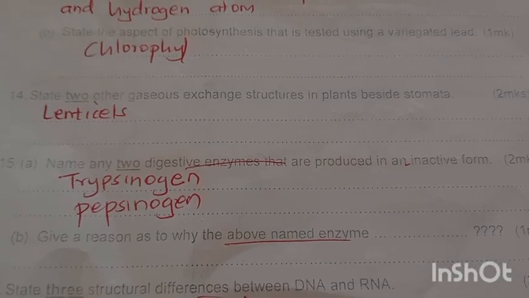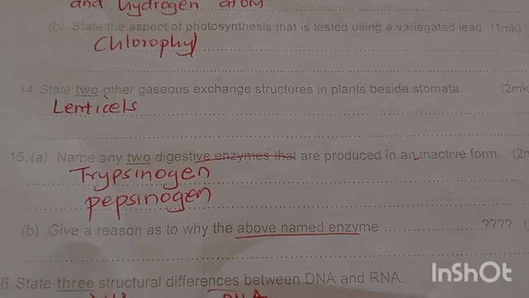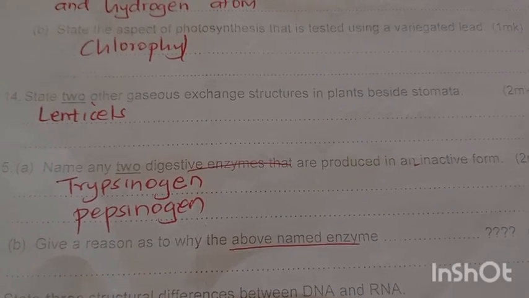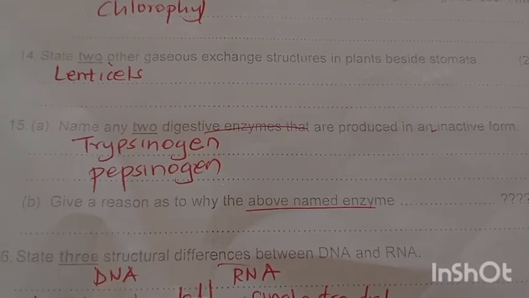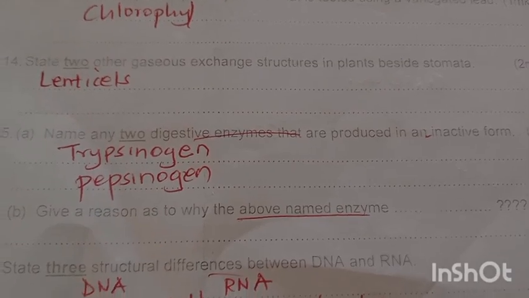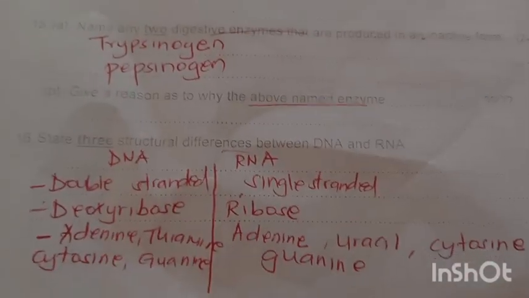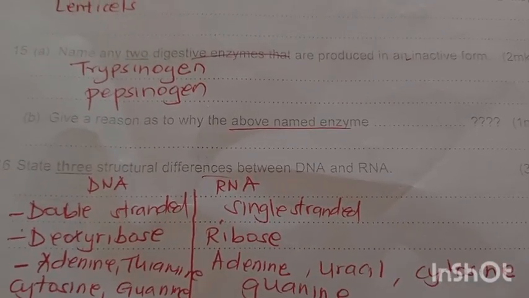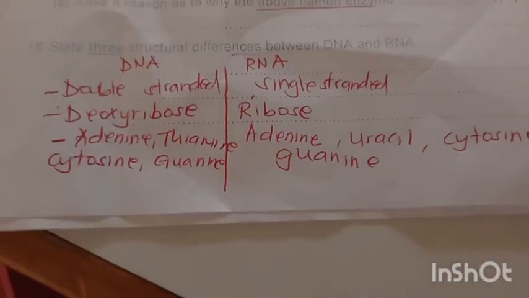State the aspect of photosynthesis that is tested using a variegated leaf. That's chlorophyll, because a variegated leaf has part of it with chlorophyll, part of it doesn't have chlorophyll. State two other gaseous exchange structures in plants besides the stomata: lenticels. Name two digestive enzymes that are produced in inactive form, that is trypsinogen and pepsinogen.